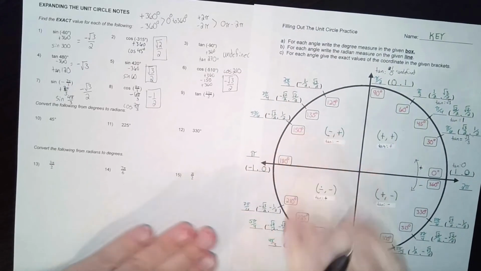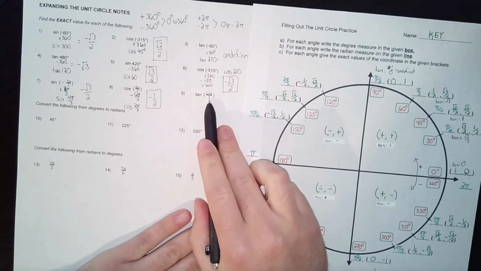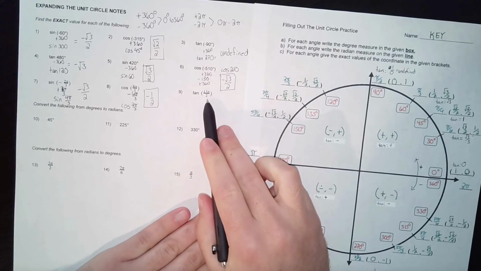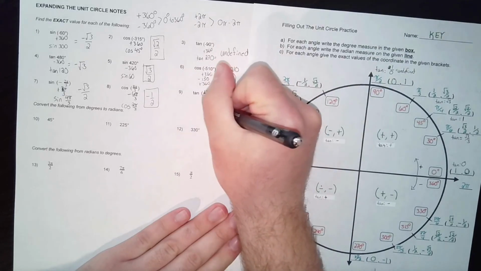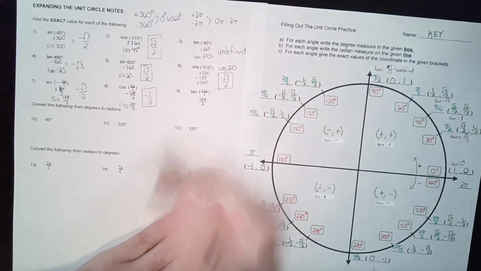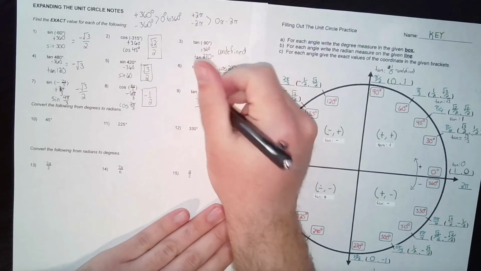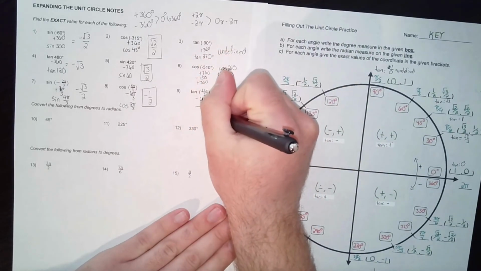Okay, we can also do tangents. Here I have 13 pi over 2. This one's over 2, so I need to figure out 2 pi over 2 is going to be 4 pi, because 4 divided by 2 is 2. So 4 pi over 2 is what I'm subtracting. If I take that away, 13 minus 4 gives me 9. So this is 9 pi over 2.